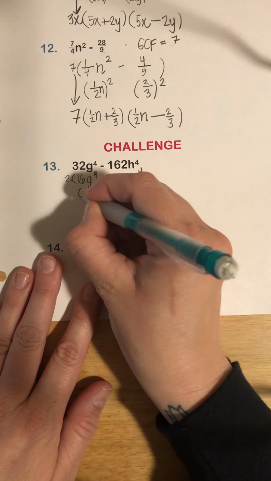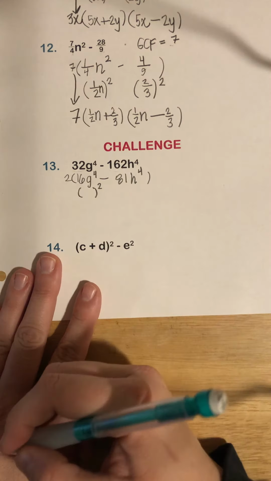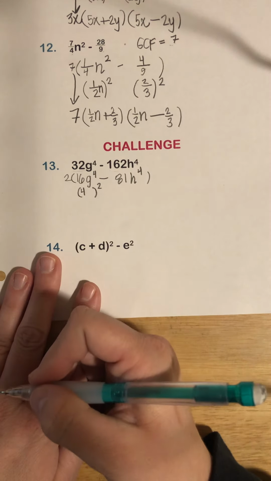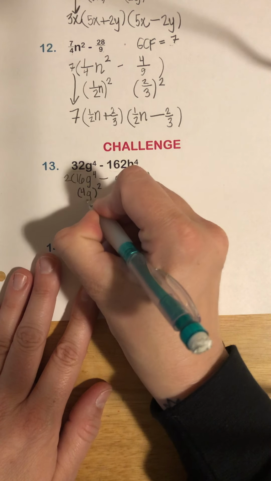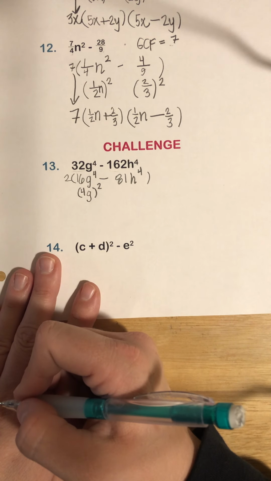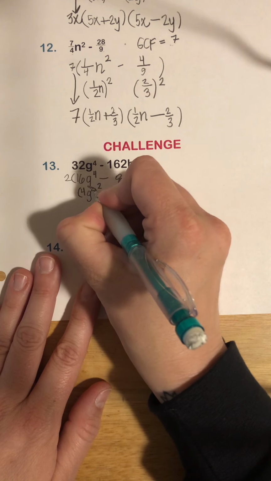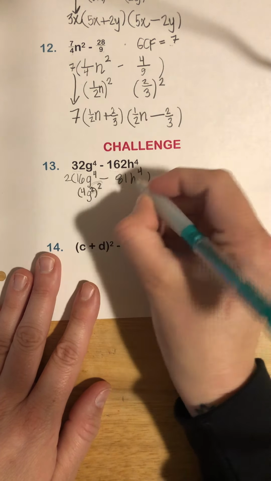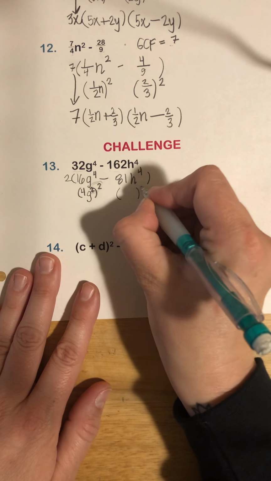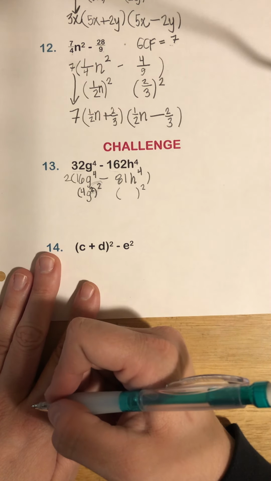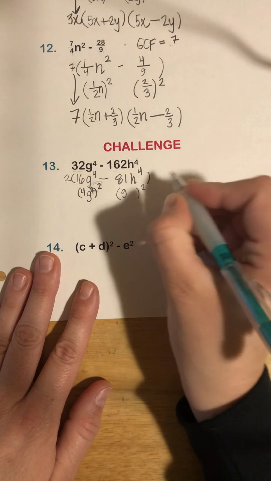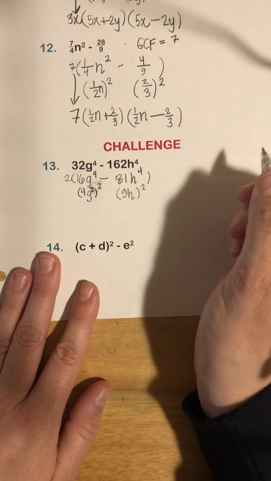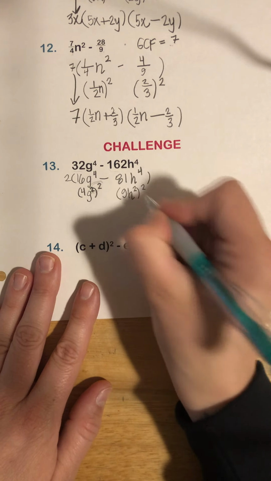Let's look at the first term. What can I square to get 16g to the 4th? Well, I need a 4, obviously, but let's look at the variable. Would a regular g work? Nope, because then I would have g squared and not g to the 4th. What about a g squared? Would that work? Yes, because now I would get g to the 4th. So now let's go to the second term. What can I square to get 81? 9. What can I square to get h to the 4th? Does a regular h work? Nope. What about an h squared?